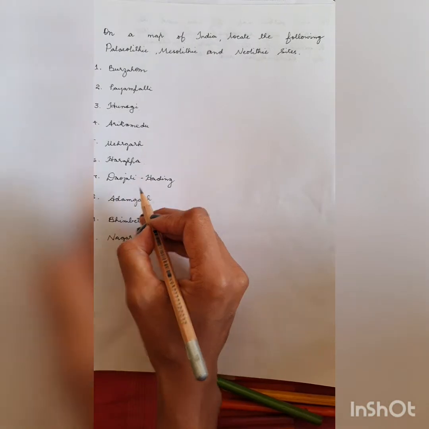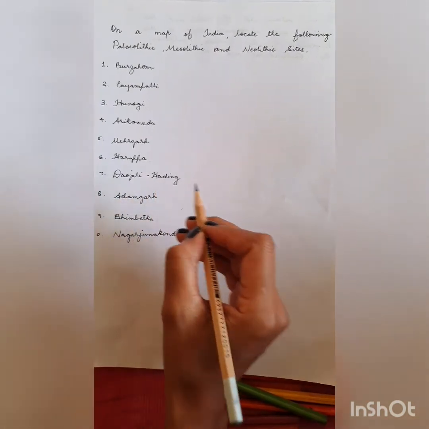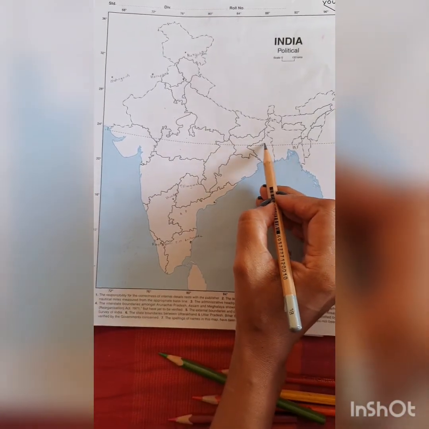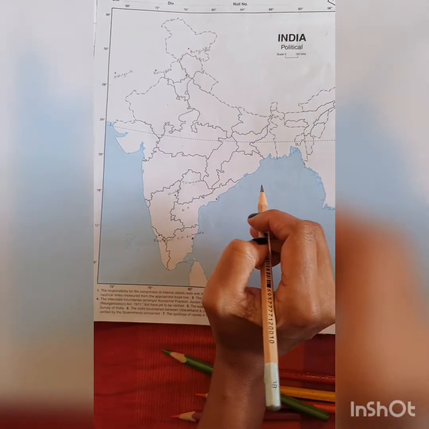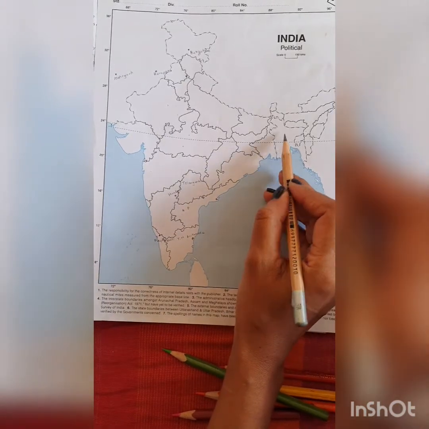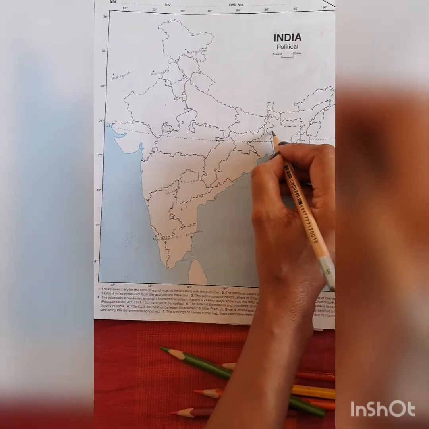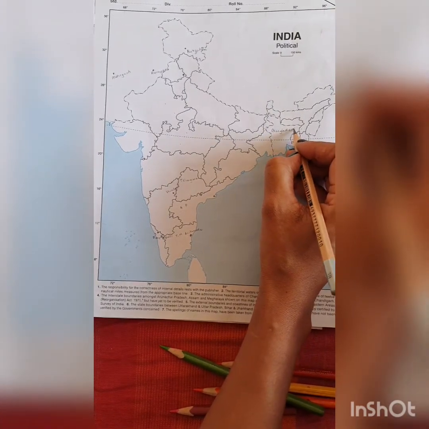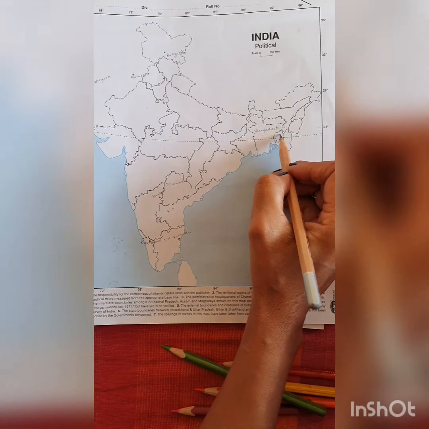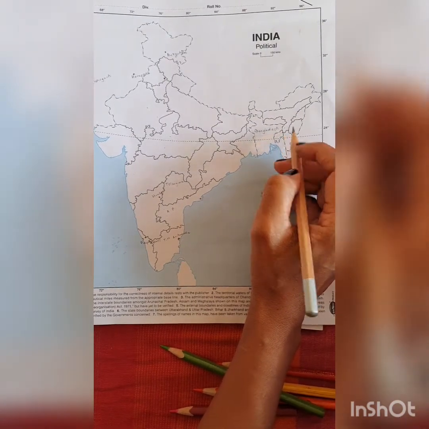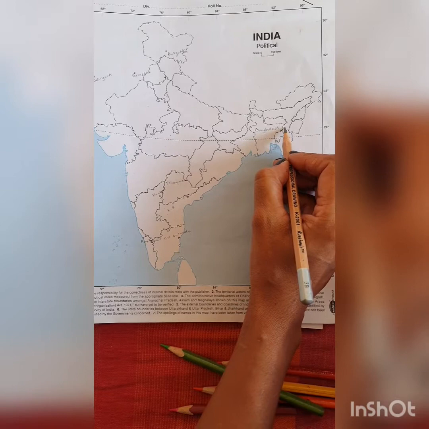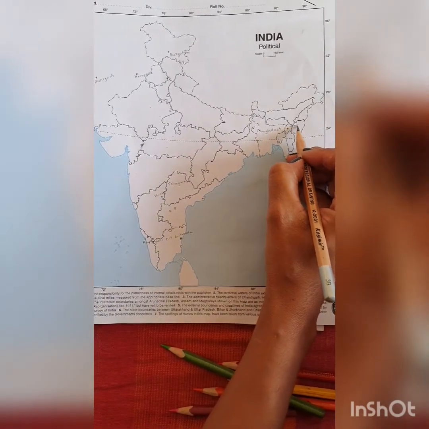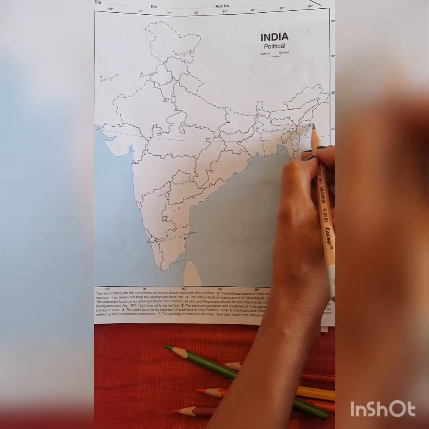So after Harappa, we move on to Daujali Hading. Daujali Hading is in the northeast of India. So this is Bengal. How do we mark Daujali Hading? This is Bengal, all right? And this place here is Bangladesh. So you can just write that this is Bangladesh. Okay? And here we have to mark Daujali Hading over here. It is over here. All right? So you can just write it over here. Daujali Hading.